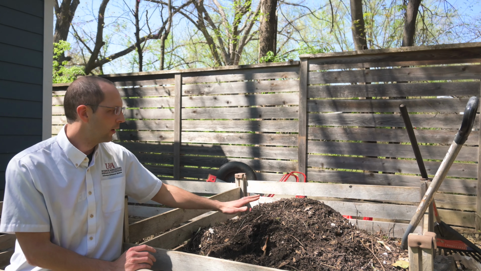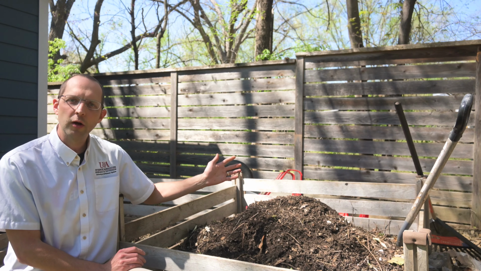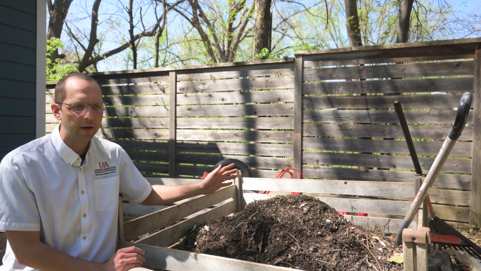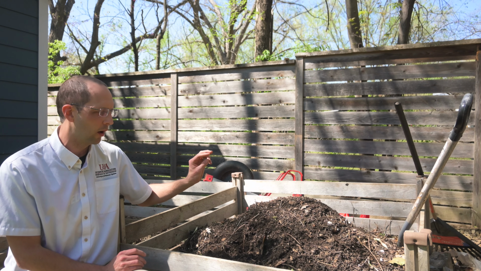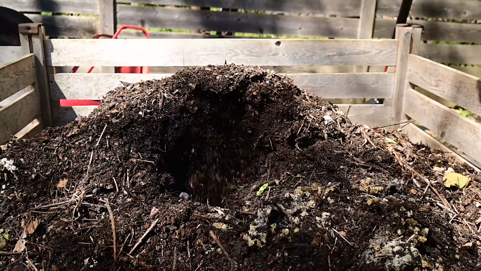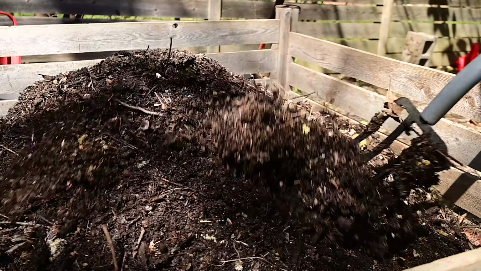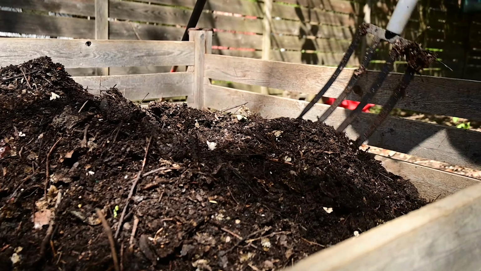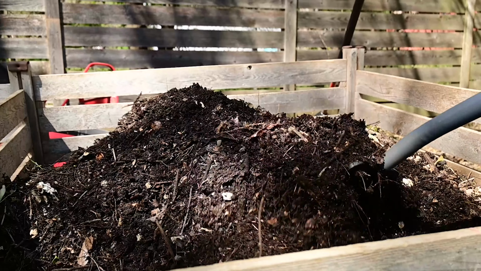And then we can wait a period of time for this degradation to occur. Depending on how well you balance your piles, it could be as little as 2 months. If you are a little bit less active in how frequently you turn the pile, it could take 6 months to a year. It just depends on how aggressively you are managing this material and how frequently you turn it or balance your carbon and nitrogen materials.